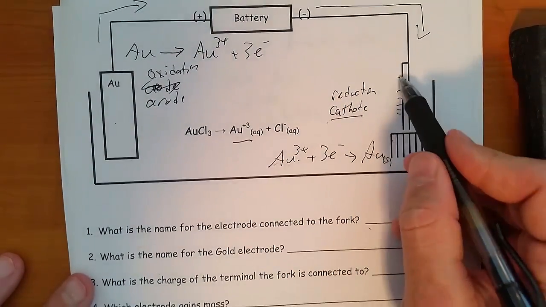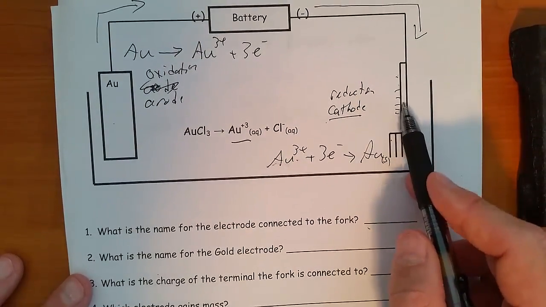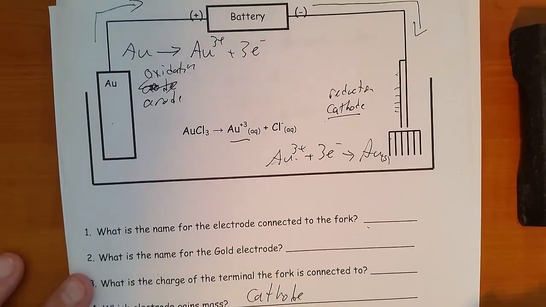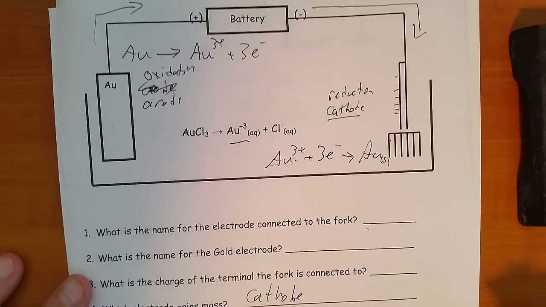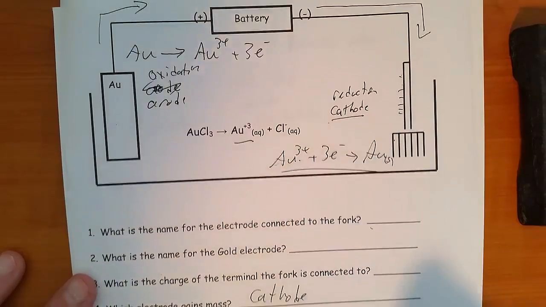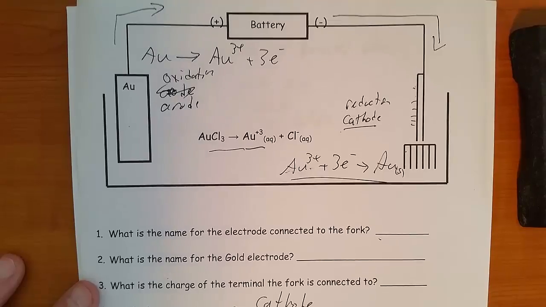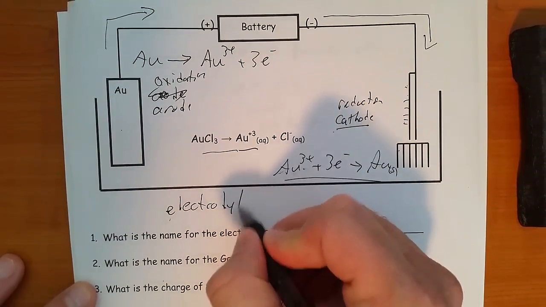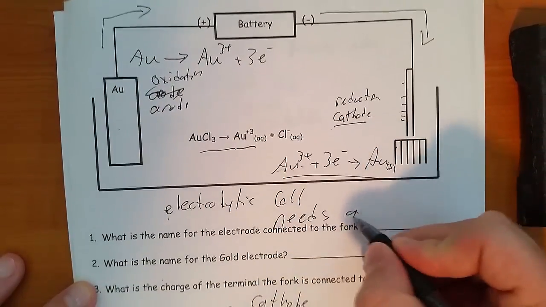It's going to be negatively charged. The fork, the cathode, gains mass, and the anode loses mass. Here's our reduction half reaction. Here's our oxidation half reaction. Right, this is an electrolytic cell. It needs a battery.